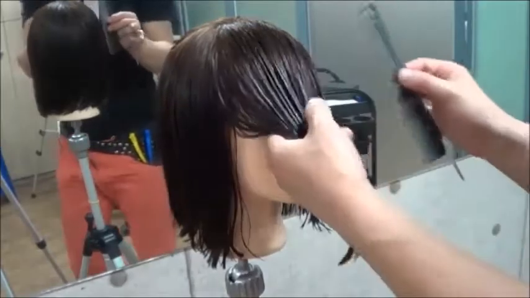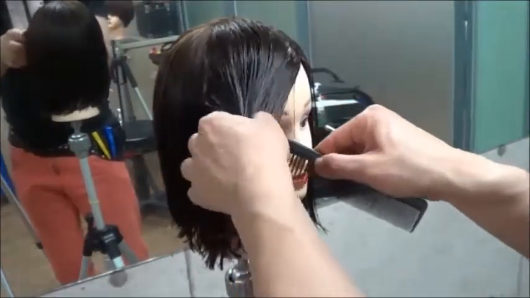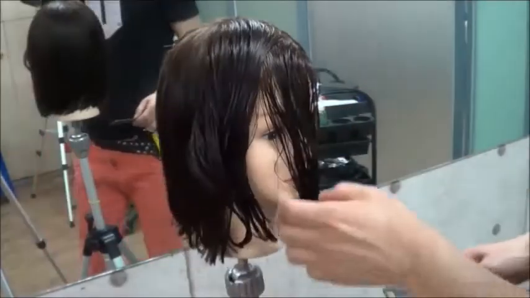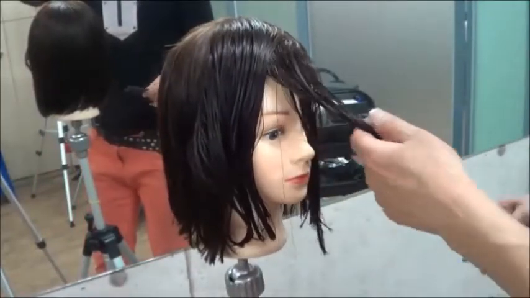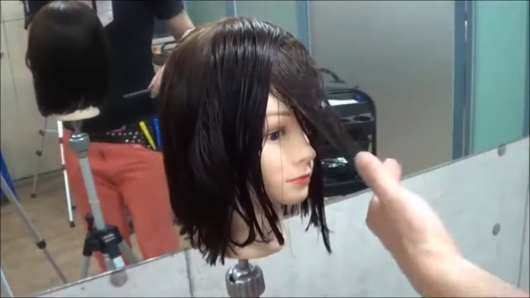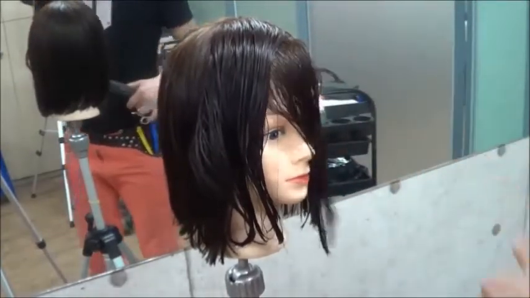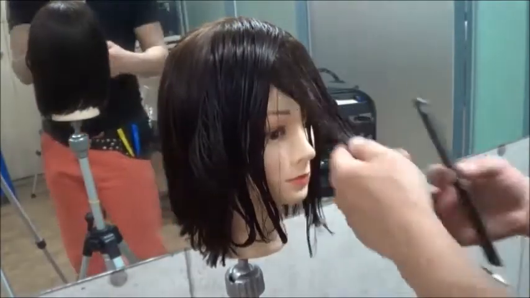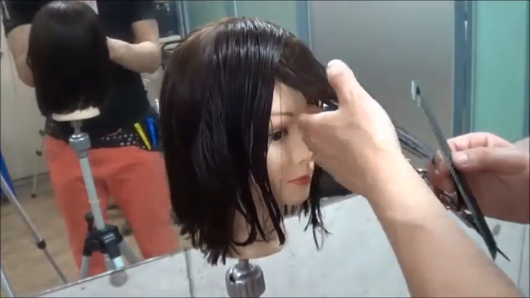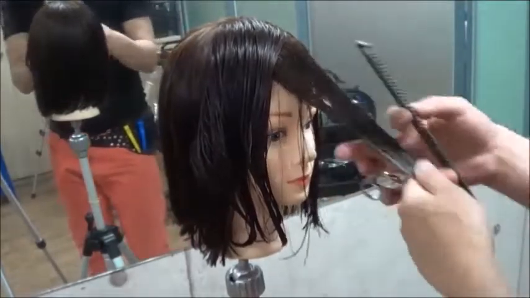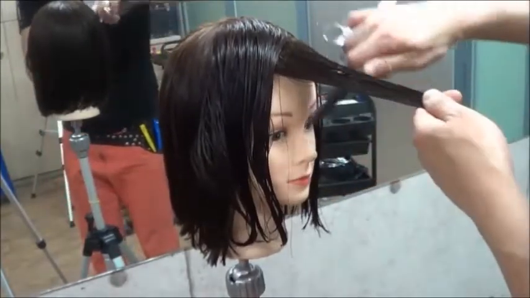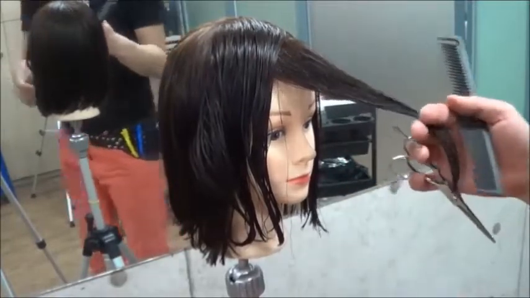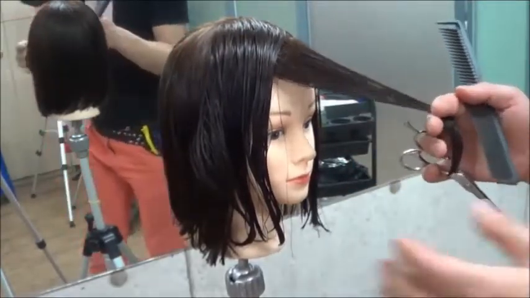One is section. And the second is what? The angle, the elevation of the hair. And the third is what? Base, okay? On base, side base, off base and free base. So please remember the three kinds of haircut items in your mind whenever you do haircut.